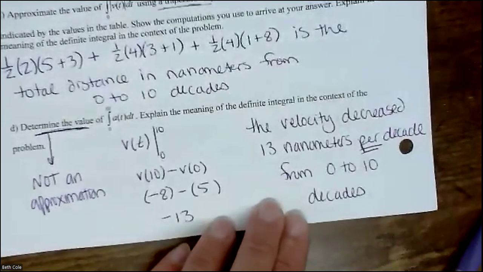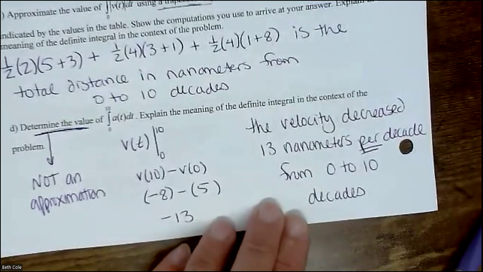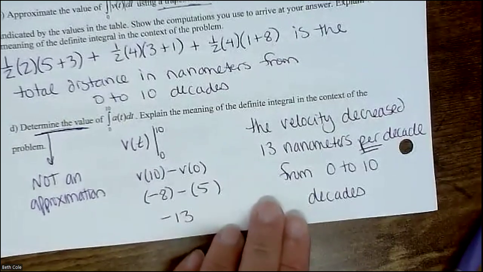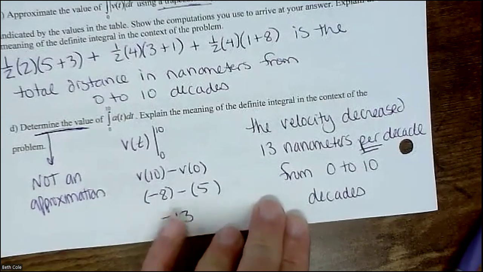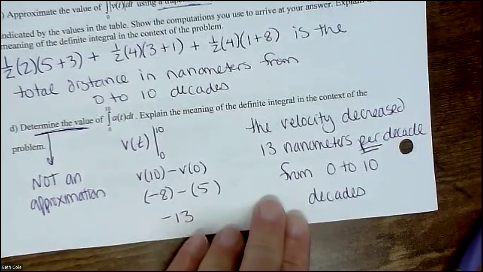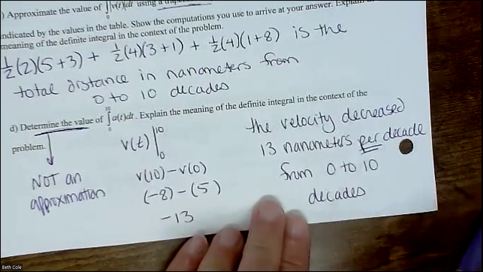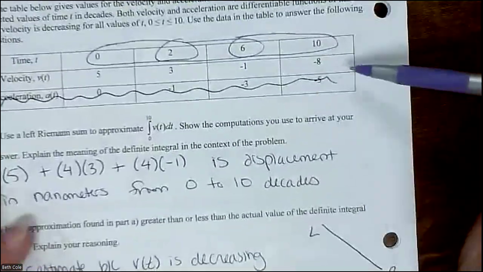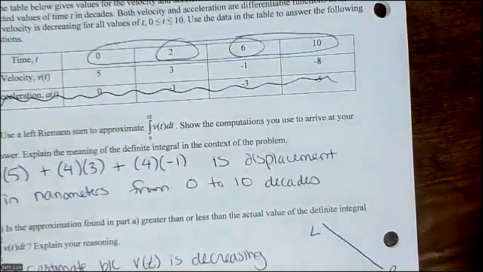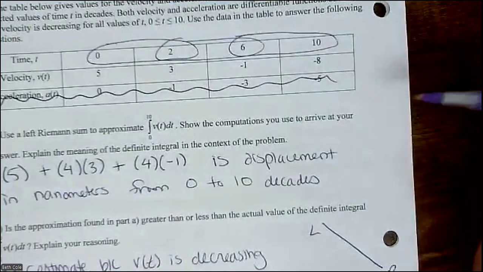So not only is this thing moving in nanometers per decade, it's also -13. Although actually speeding up and slowing down, you have to look at both, and both of these are negative, so actually it would be speeding up. I say that, but I didn't ask you that question here.